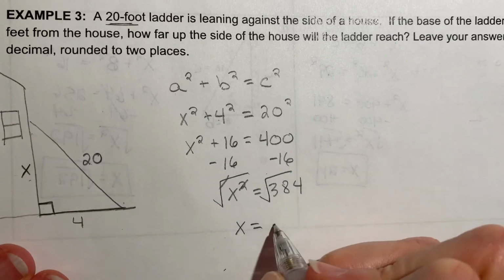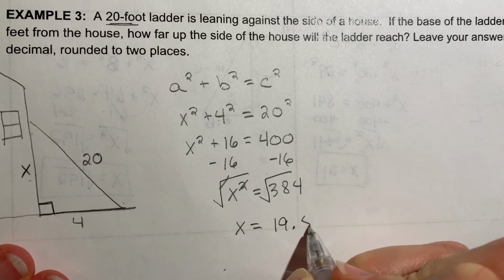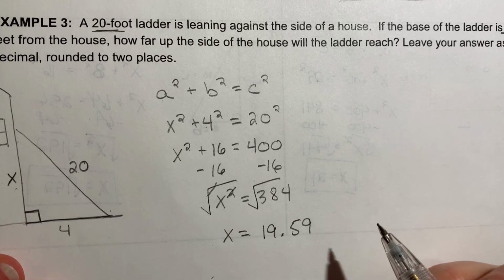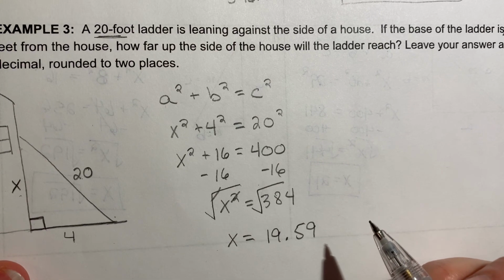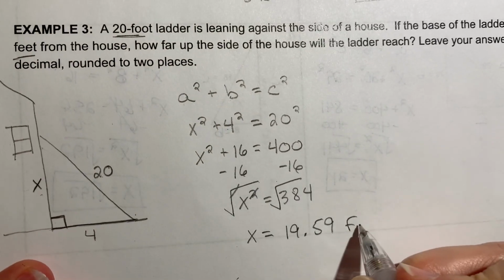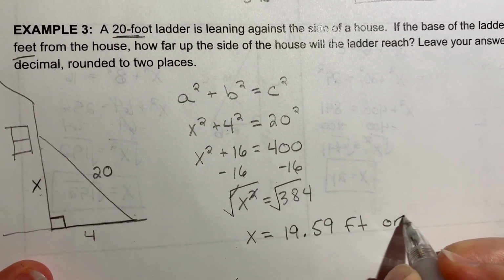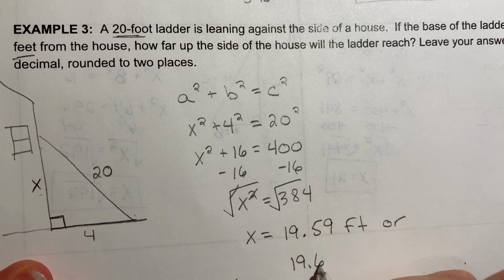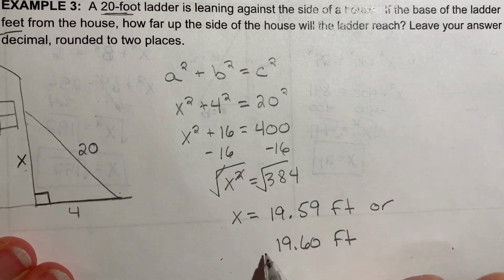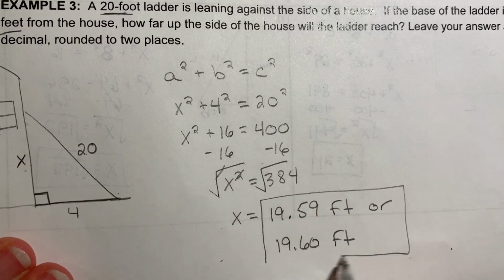So I'm going to say 19.59. What's my unit on this? A story problem requires a story answer. What is my unit? Feet. 19.59 feet, or 19.60 feet. So either of those would be acceptable answers.